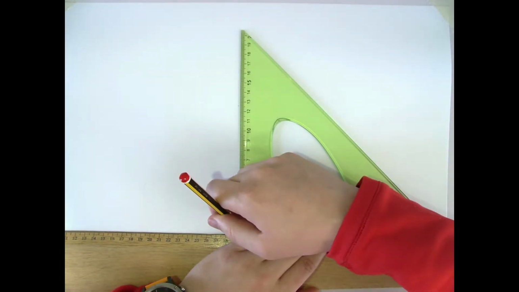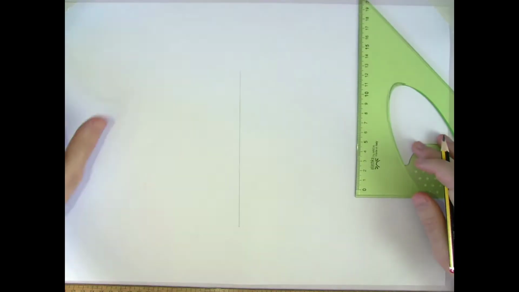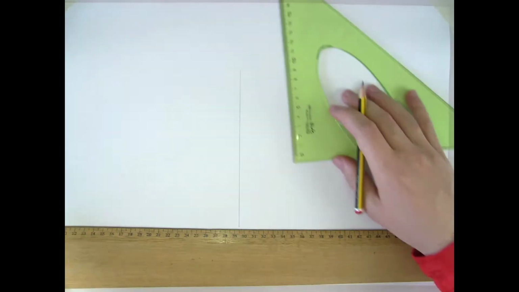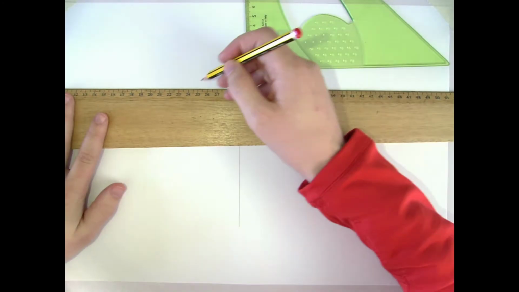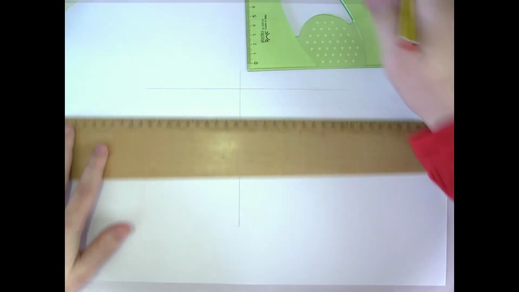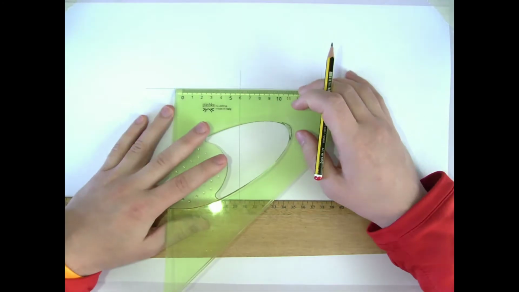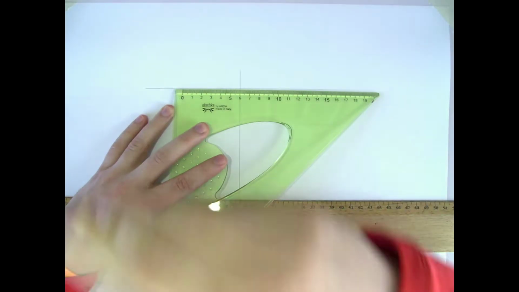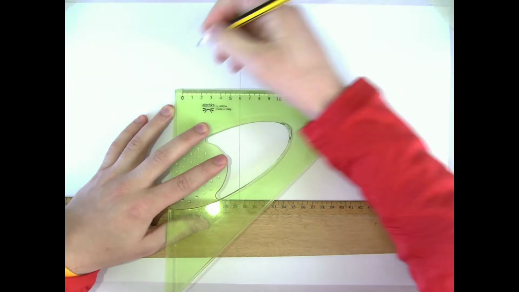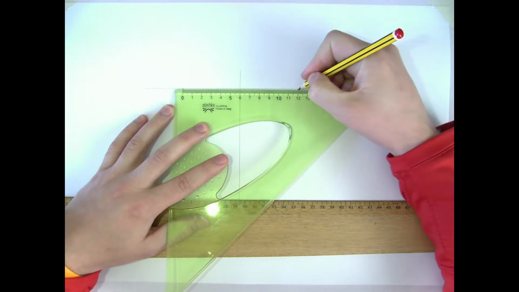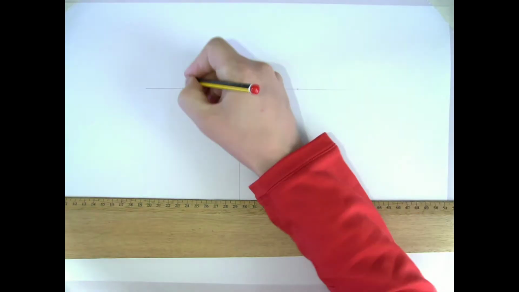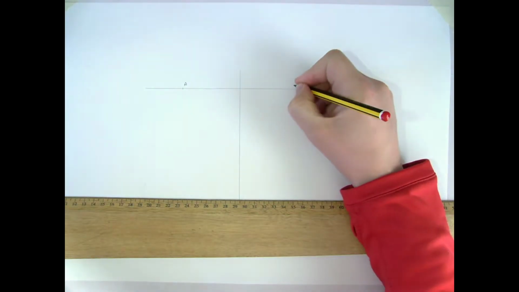I'm going to draw on the line L, L1 first. And I'm going to find the points A and A3 up here. So this is point A, and A3 is 60 millimeters out to the other side. So A and A3.